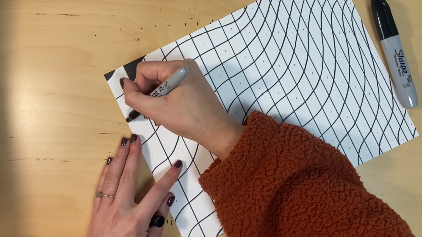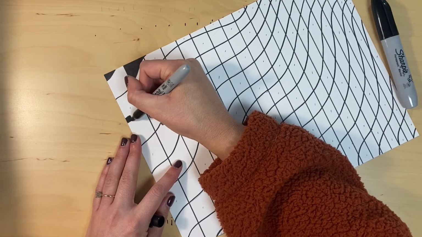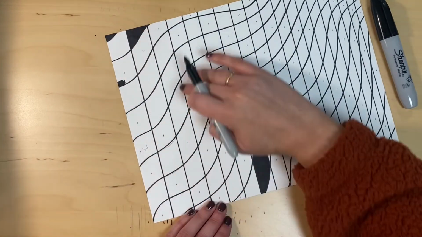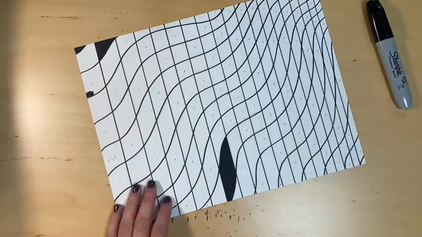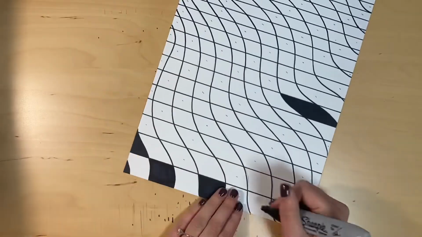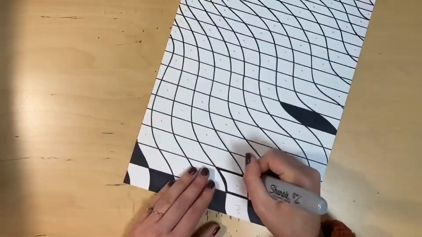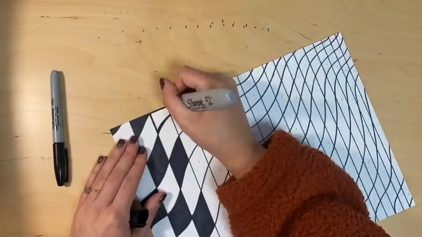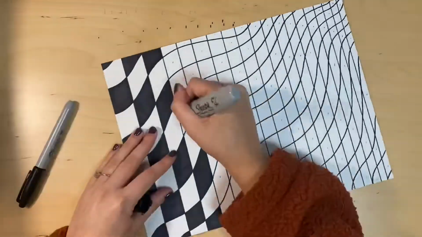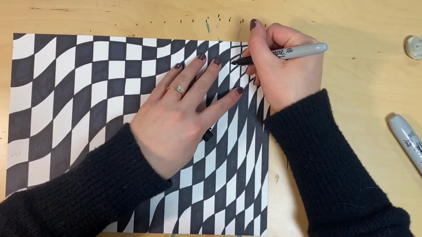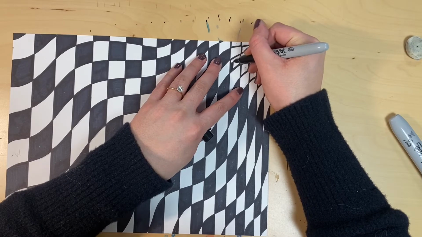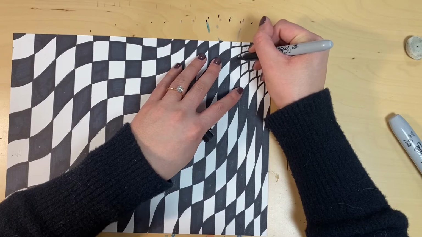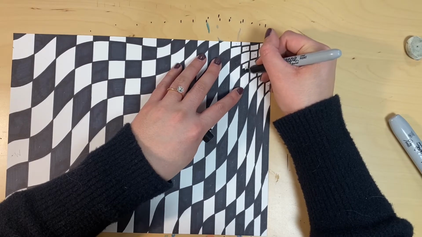I would also suggest doing this in order of how the sections are. So color in one row at a time and work your way to the other side. Now for these smaller sections up here, I'm using my regular size Sharpie to color these in. This would be pretty hard to do with the bigger Sharpie, and I could easily go outside of the lines.